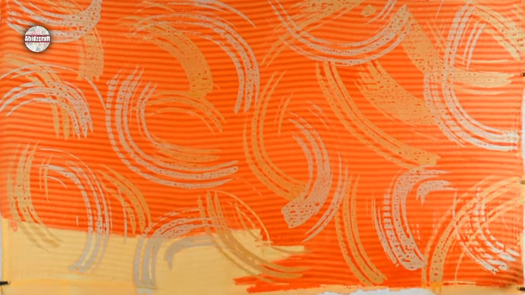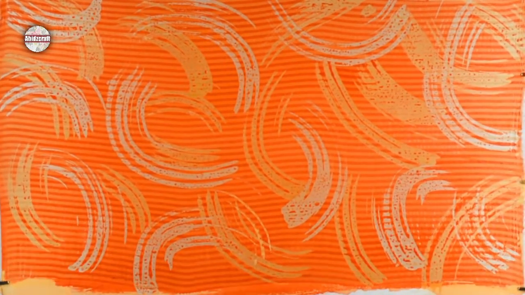After the second layer of batik, apply a little darker color on the fabric and let it dry.